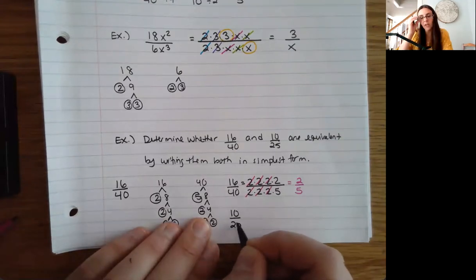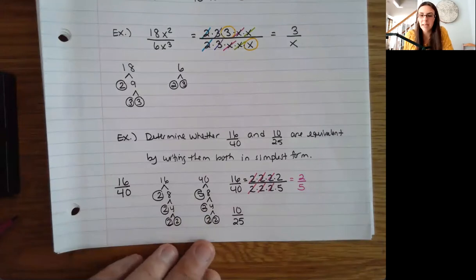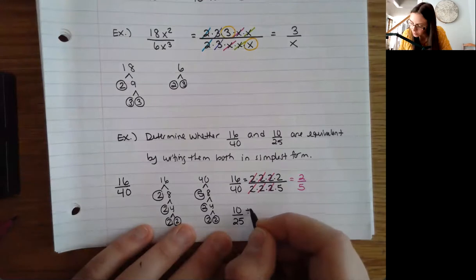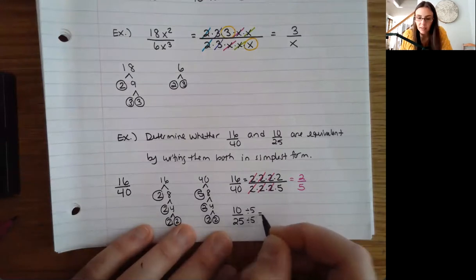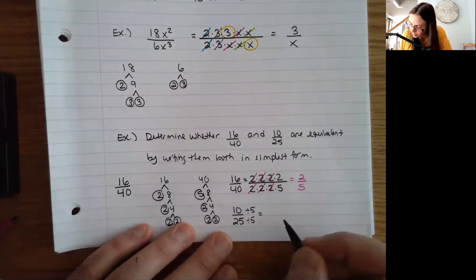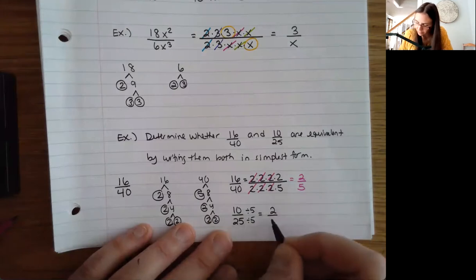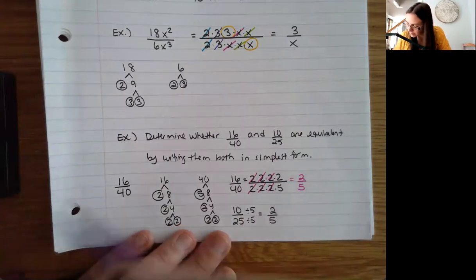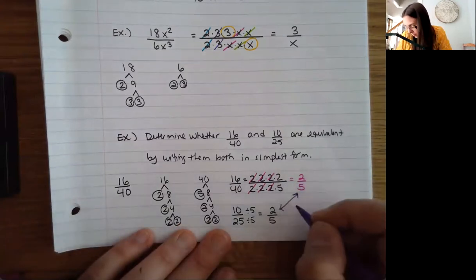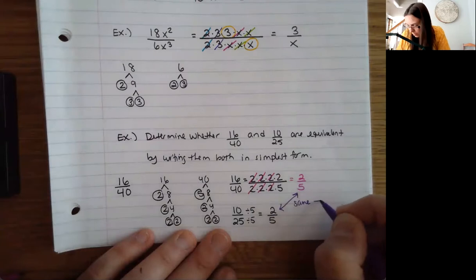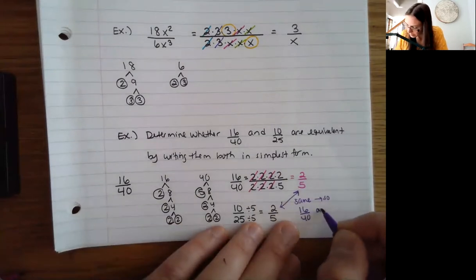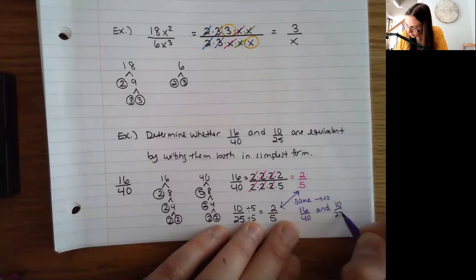Now for my second fraction, I'm going to use a different strategy because I'm pretty comfortable with 10 and 25. I know they're both divisible by 5. So I'm going to just use this strategy instead. 10 divided by 5 is 2, and 25 divided by 5 is 5. So notice that since these are the same, then 16 over 40 and 10 over 25 are equivalent.